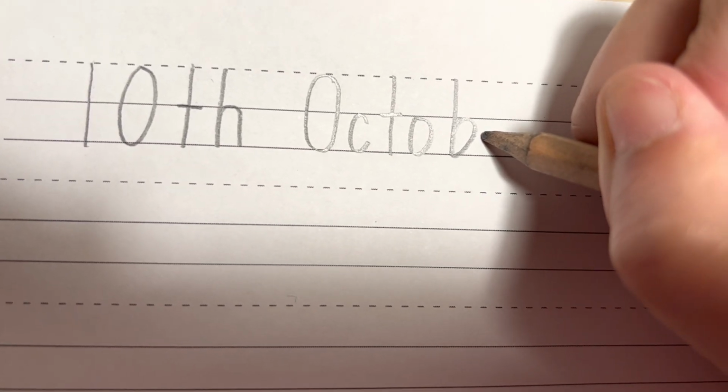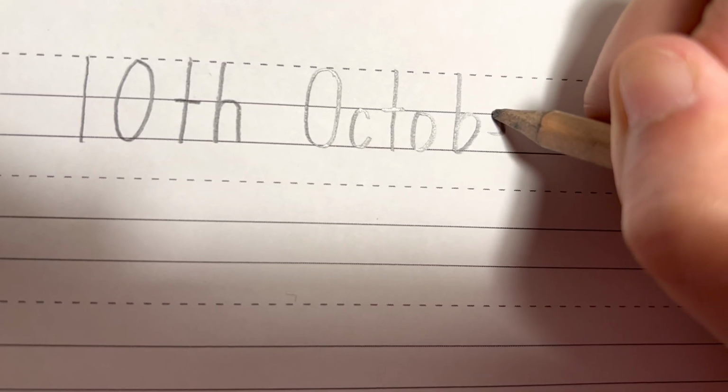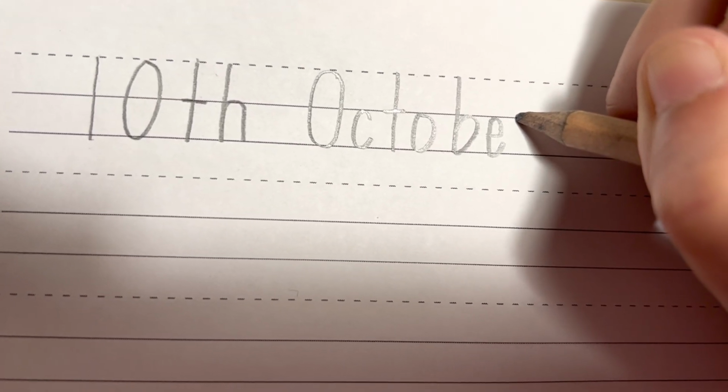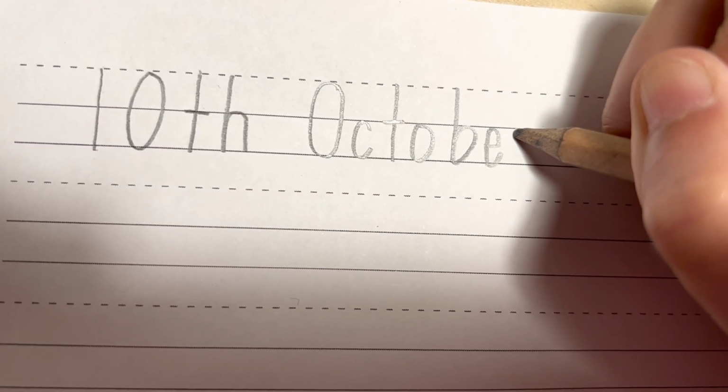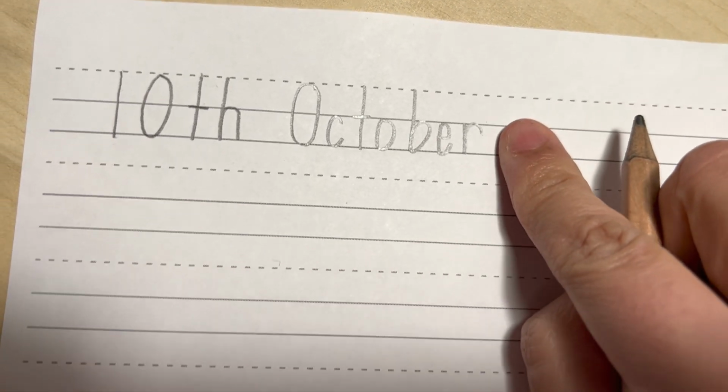For the lowercase e, we're going to start in between the two solid lines, across, around, and touching the bottom. And for the lowercase r, we're going to start from the first solid line, down, and up, and around. You'll need your finger space again.